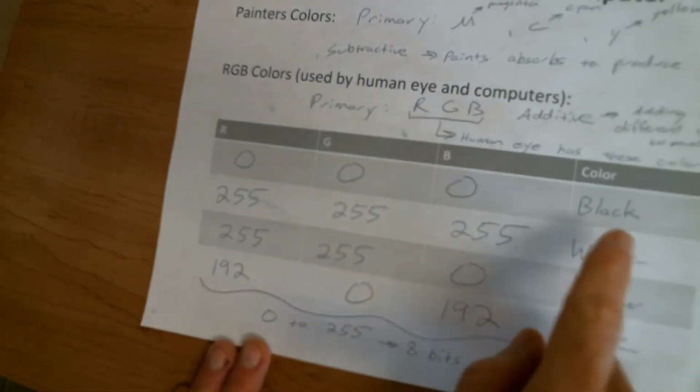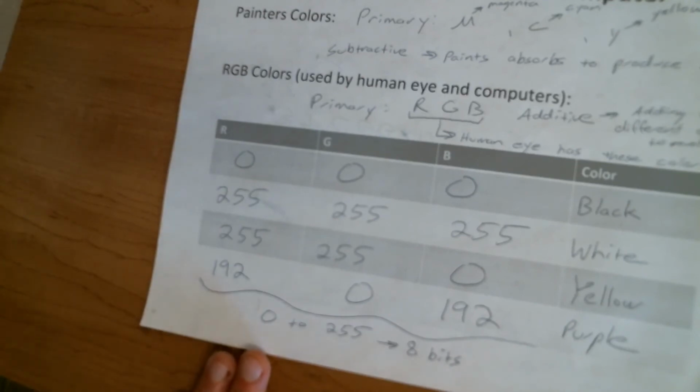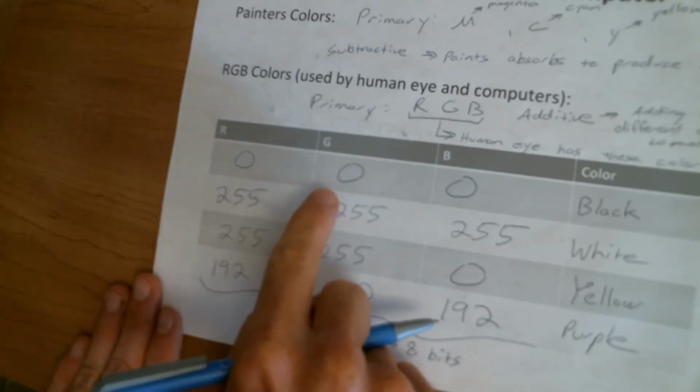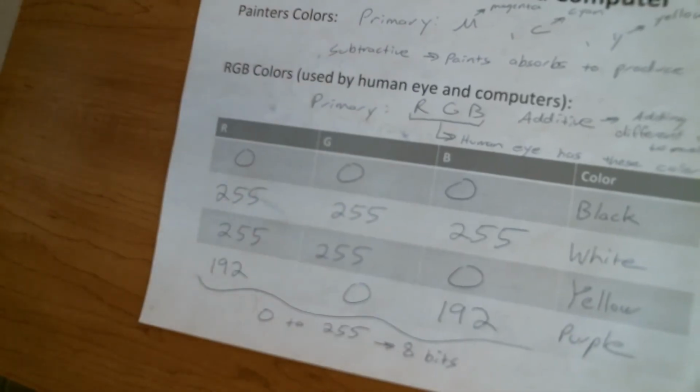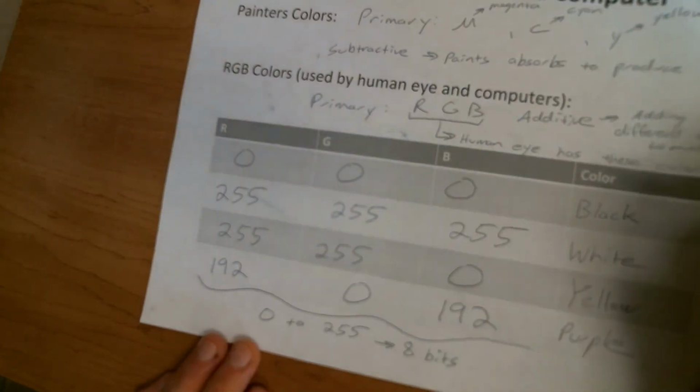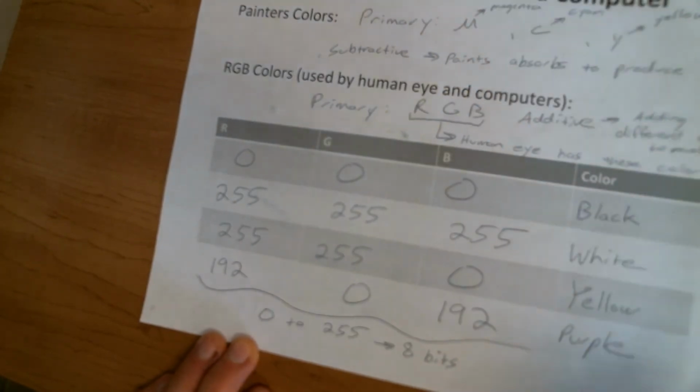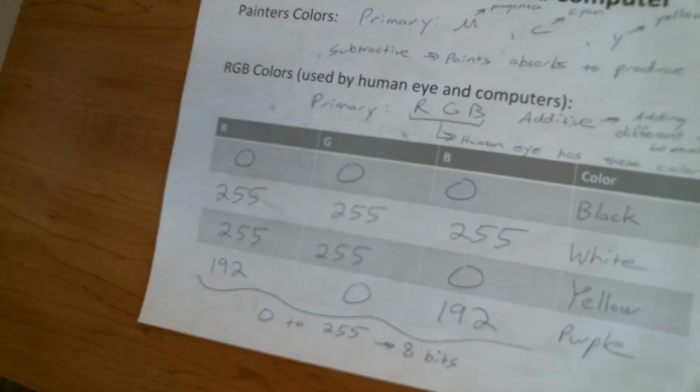Also, when you're doing colors, it would be really annoying to write out binary, because if each of these is 8 bits, you'd have to write out 24 ones and zeros, and it would be really easy to make a mistake. So a lot of times you're going to see the hexadecimal representation of the color. If you remember, 4 binary digits is 1 hexadecimal digit.